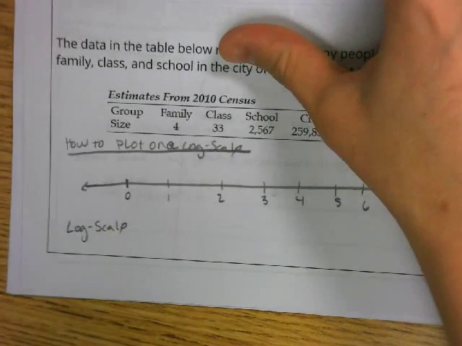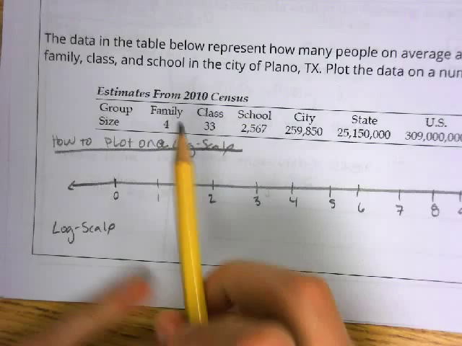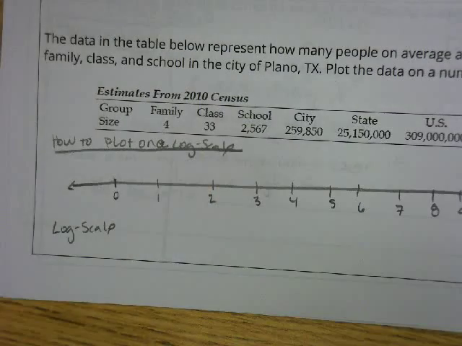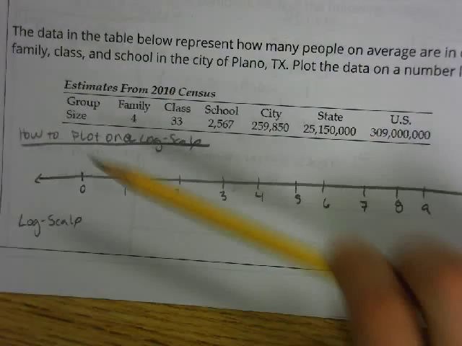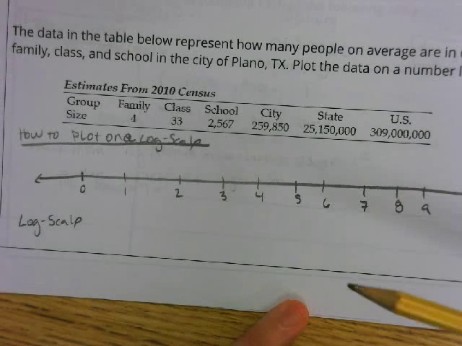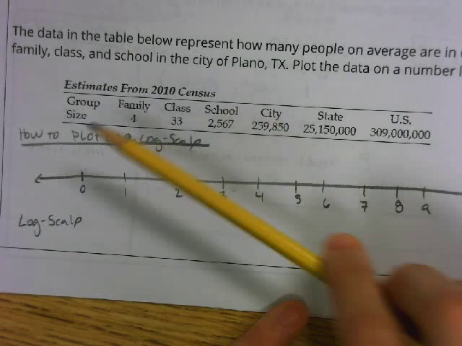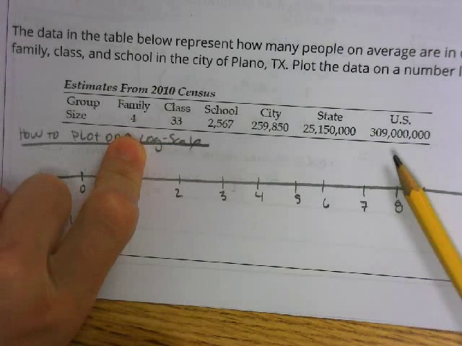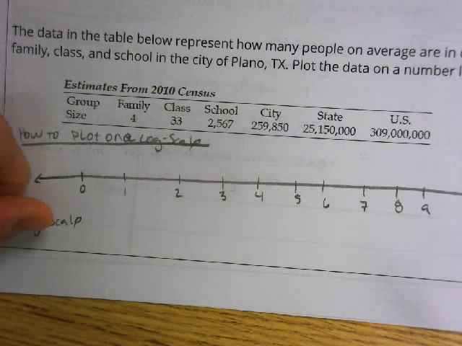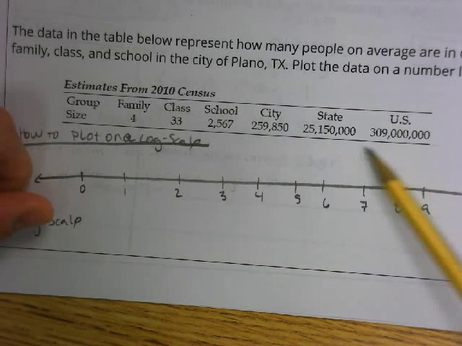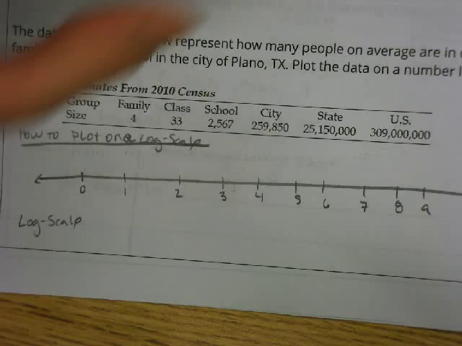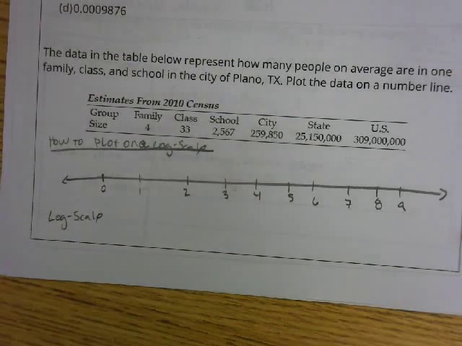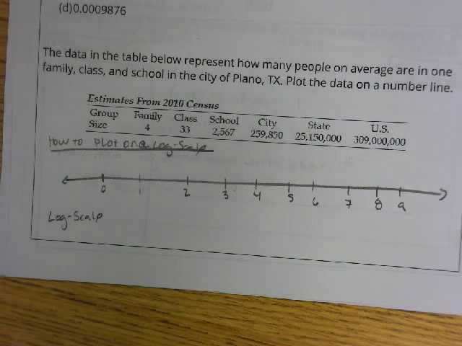All right, for this quick lesson, we're going to talk about how to plot on a log scale. In our class notes, we have a bunch of numbers that if we try to plot them using a linear scale, it gets to be difficult because the numbers are so different in magnitude. Here we have 4, and if we want to plot it on the same line, it'd be really hard to have a line that was long enough that would fit 309 million on there. So that's one useful way for logarithms, is comparing numbers of really, really different magnitude.